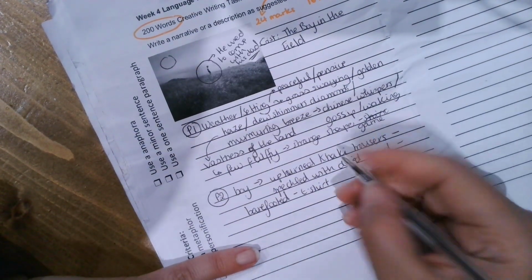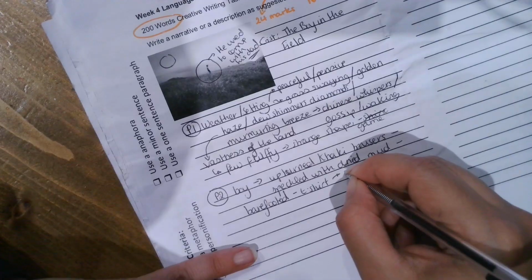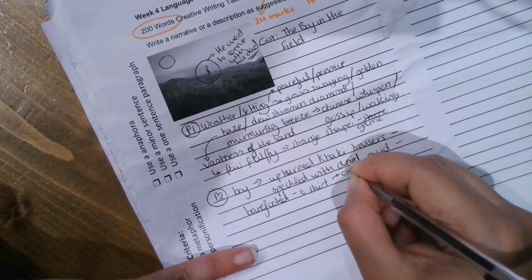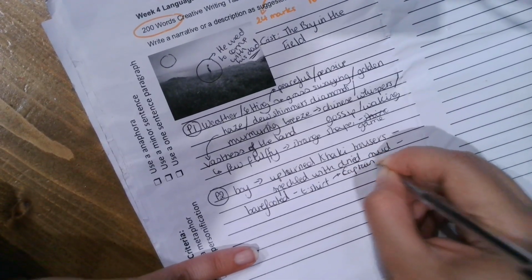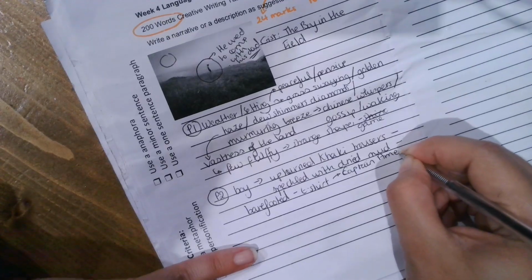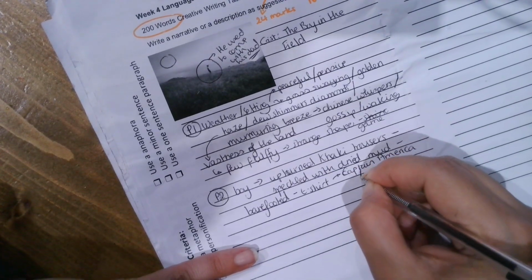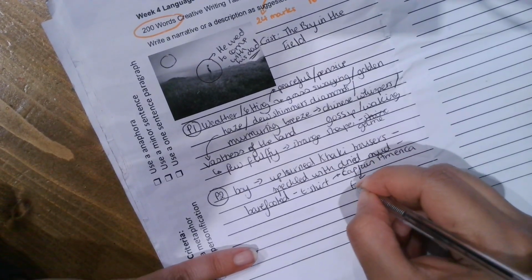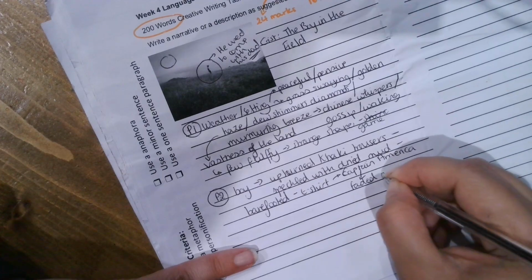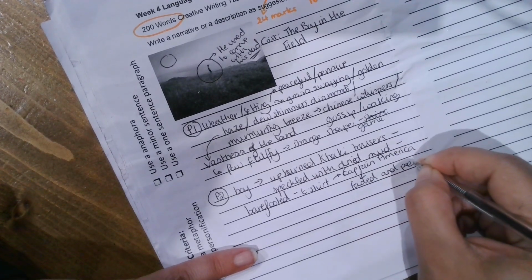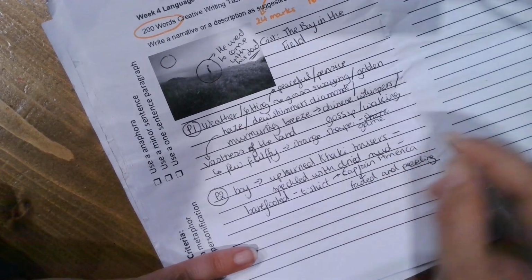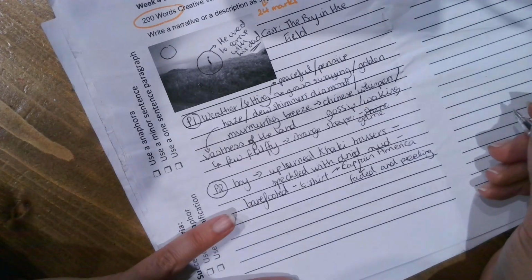Because I'm going to say something about his dad, I might put that he's got Captain America on there. And the print is faded and peeling, like when you have one of those t-shirts that he's worn loads.